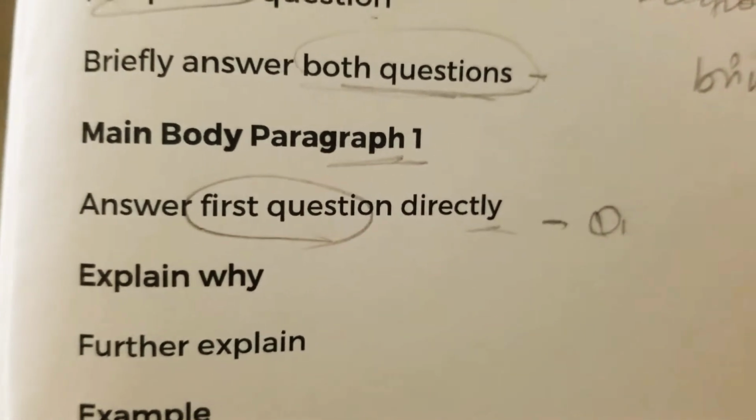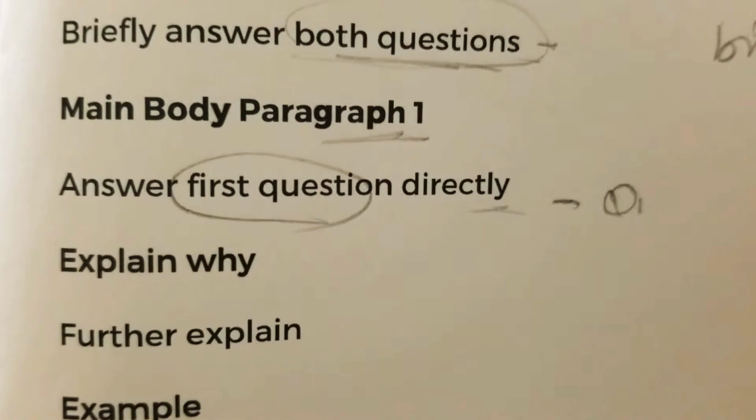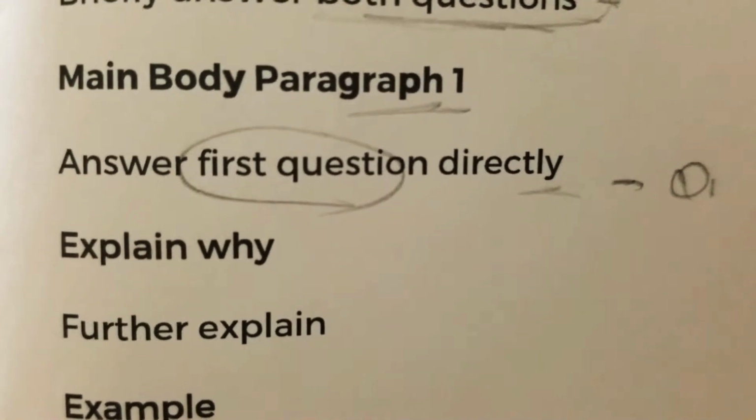Explain why, then elaborate with supporting arguments for your point, and then write an example also. So in paragraph 2 we are going to fully answer the first question given in the problem.